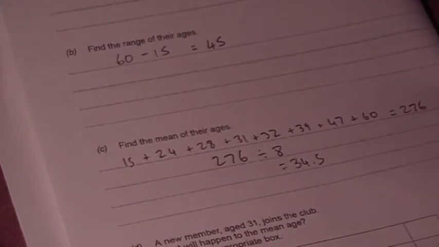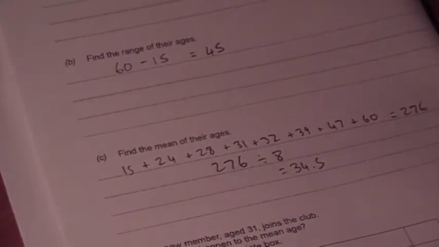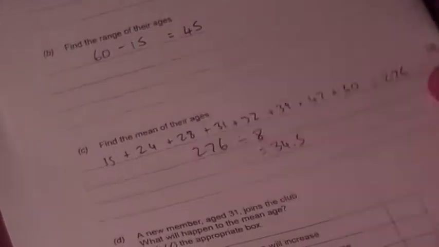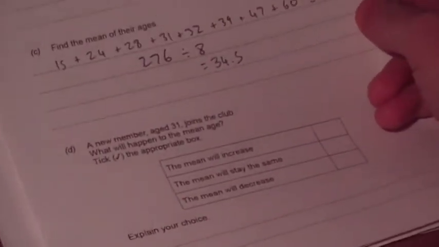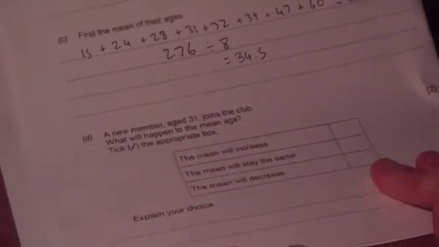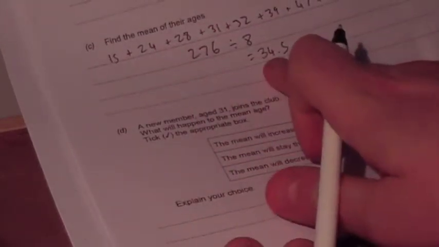A new member aged 31 joins the club. What will happen to the mean age? Tick the appropriate box. The mean will increase, the mean will stay the same, or the mean will decrease. Now, there's nothing wrong with actually going and working out this again. You've just worked out that the mean was 34.5.